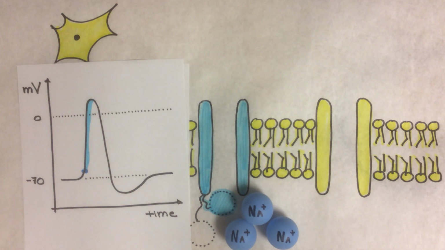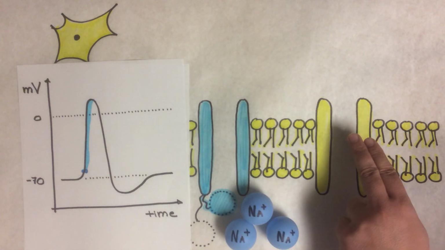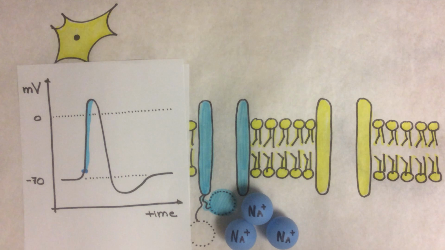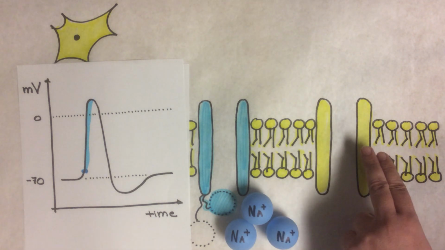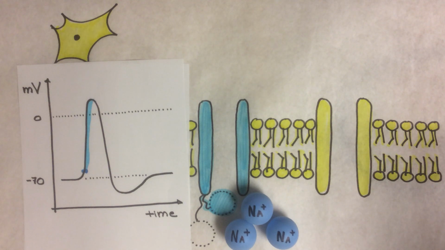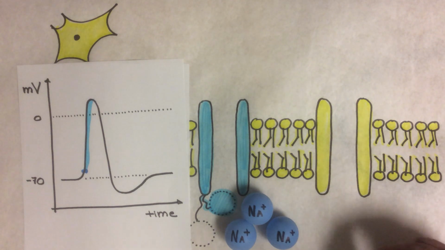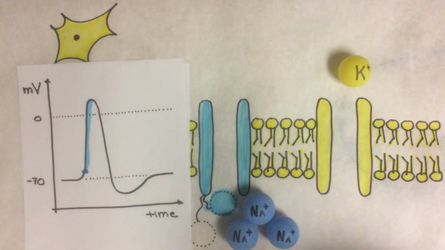There are also voltage-gated potassium channels, and these are going to open wide when the voltage becomes around positive 30 millivolts. With this voltage, they will open wide, and they will only allow the movement of potassium outside from the cell.